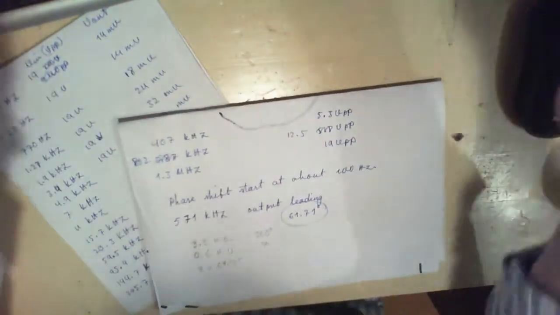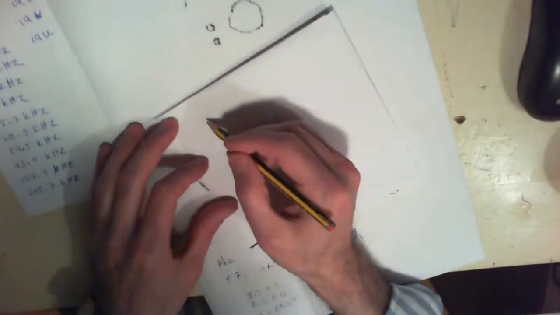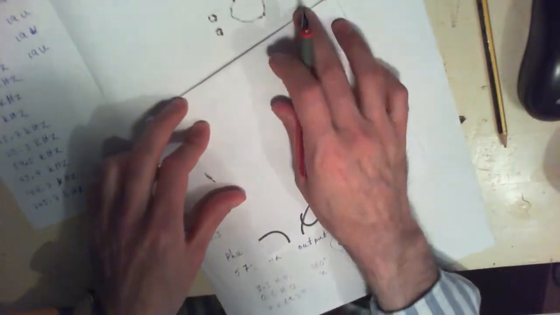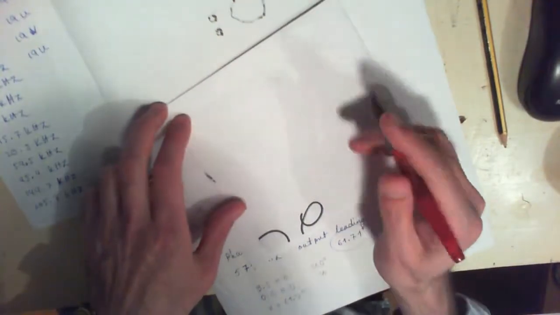So let me do a quick graph of voltage versus frequency here. Let's say you go from 1 megahertz, so that's 1 million.